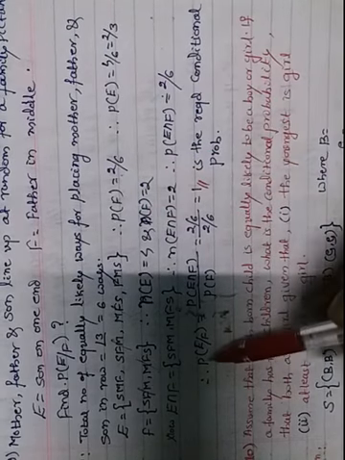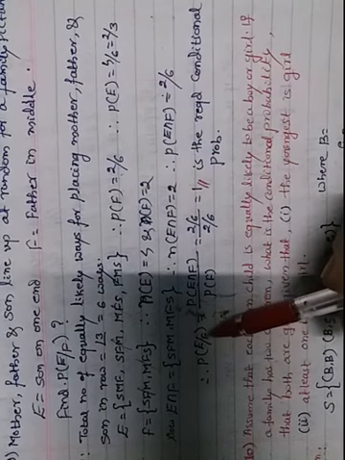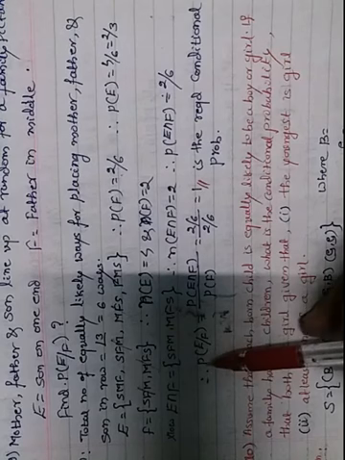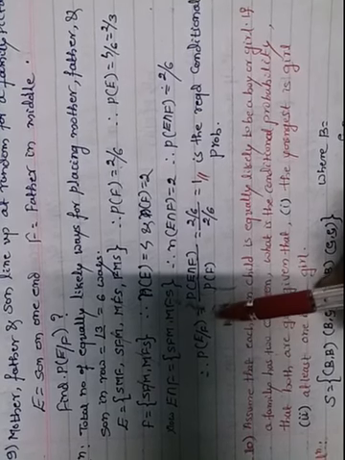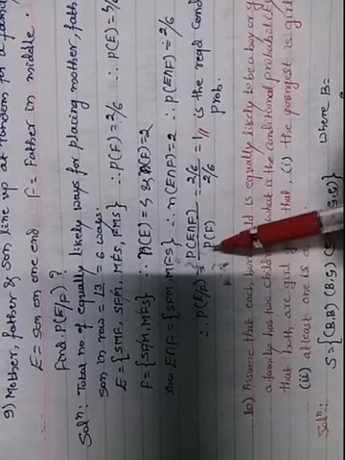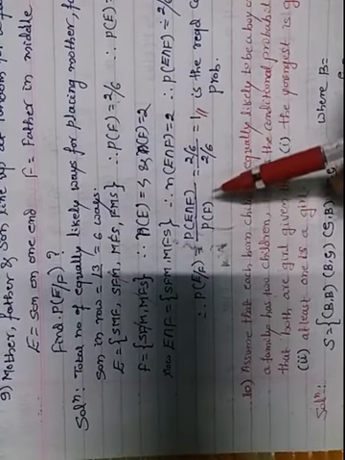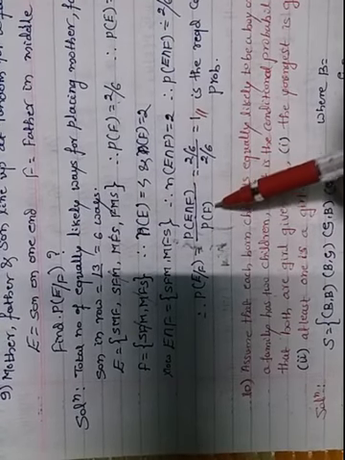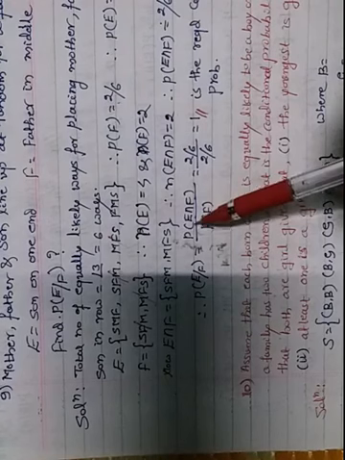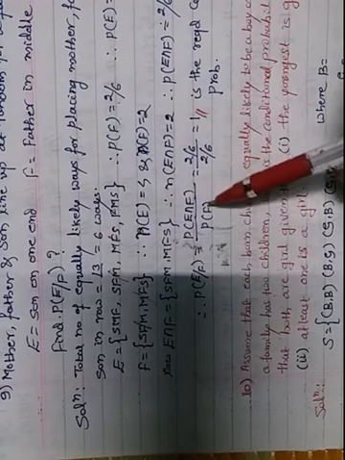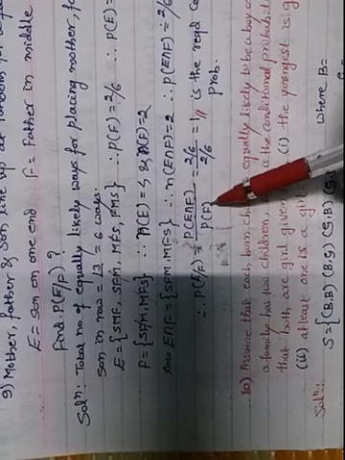Finally, the required conditional probability, designated by probability of E by F, is equal to probability of E intersection F upon probability of F.